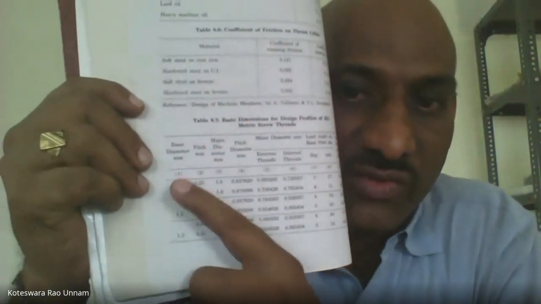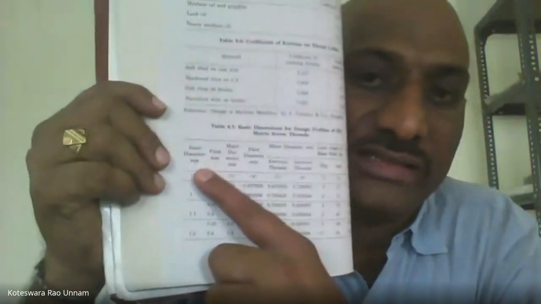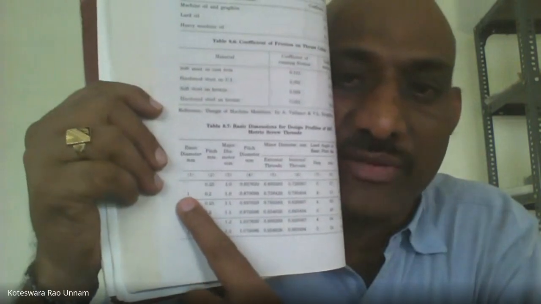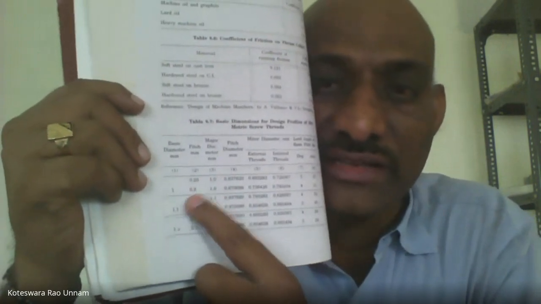You can see that the first column is your major diameter, or basic diameter. Basic diameter is nothing but the major diameter. It starts from 1. Again, in that you have two pitch values. You can see that clearly. The first one is diameter 1, but you have two different pitch values there. The first one is the basic series, and the second one is the fine series. A basic series means a coarse series, and the second one is the fine series.